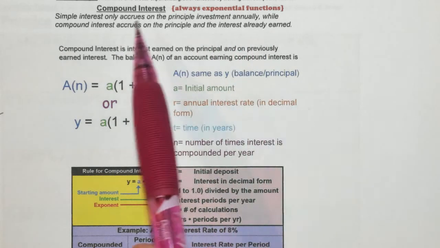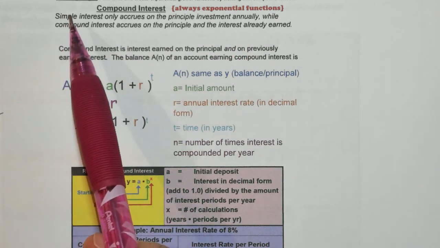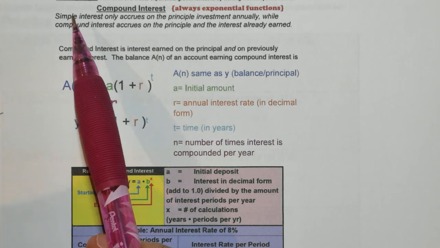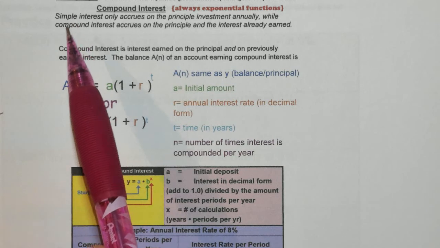So what does that mean? That basically means that every year with simple interest, you're just going to get interest on the value that you might put in the bank, whereas with compound interest, there are possibilities that you're going to gain interest on interest.